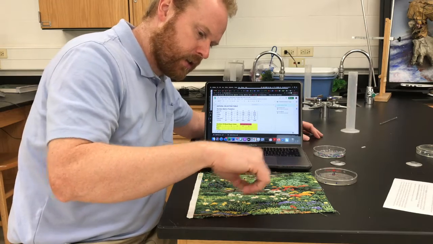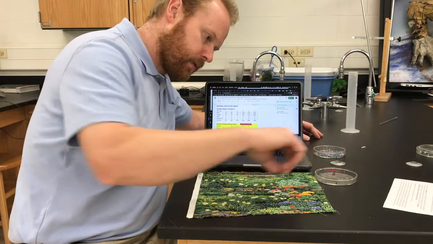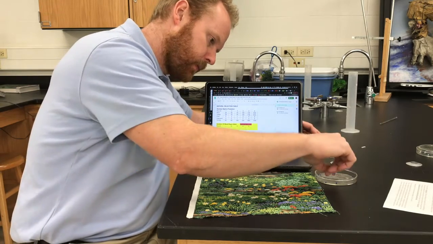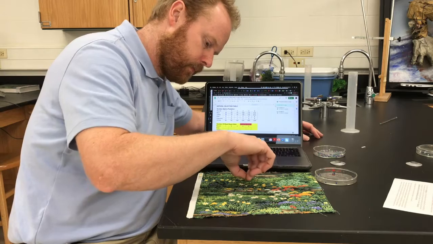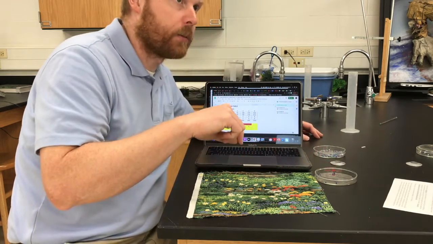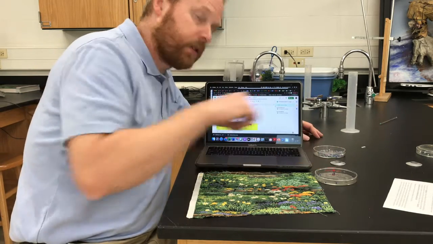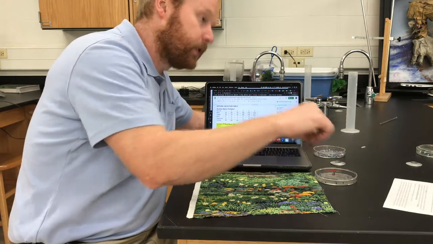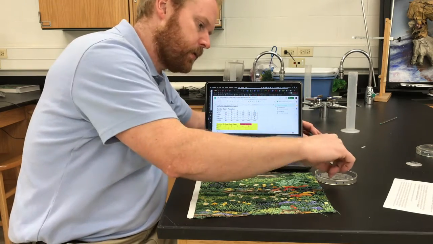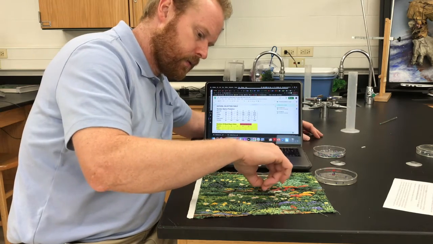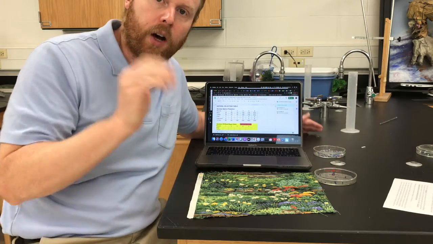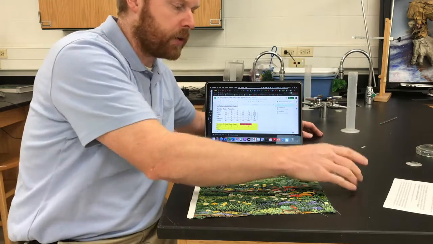Where's a bead? There's one. Oops, missed it. 12, 13, 14, dropped it, but it's there. 15, 16, 17, 18, 19, 20. Okay, now I'm going to pause the video and count, of the 20 beads that I just picked up, how many are of each color.